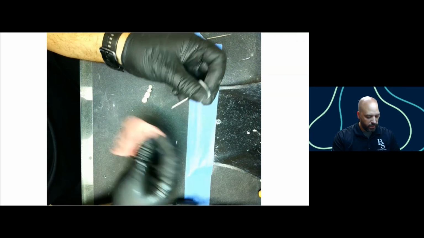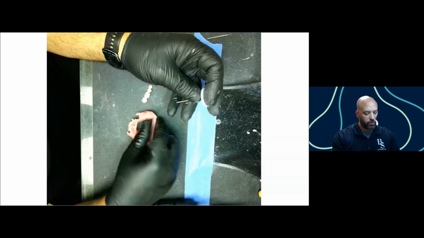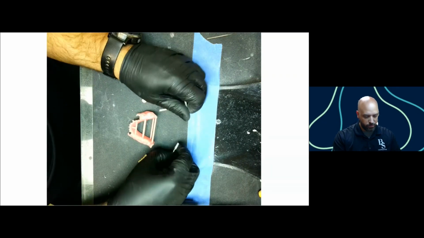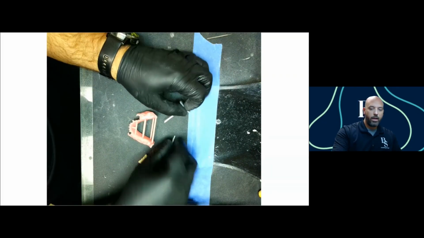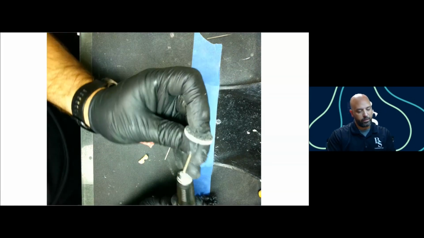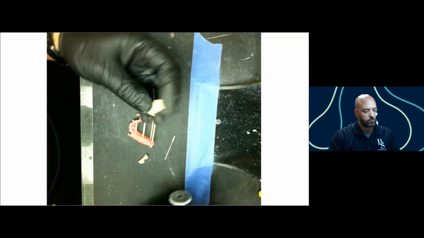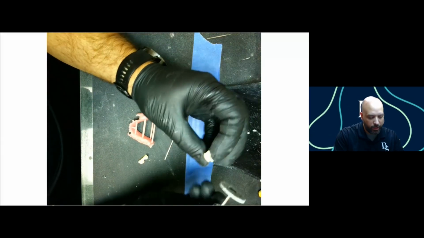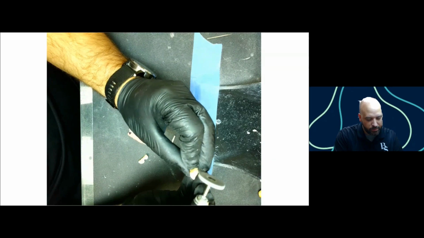Anytime I handle these before they're final cured, I always wear gloves. So you'll notice I'm still wearing gloves here. So I'm going to go ahead and start working on this. I'm going to start off with the wheel here, and I'm just going to go in here and start taking off these nubs.